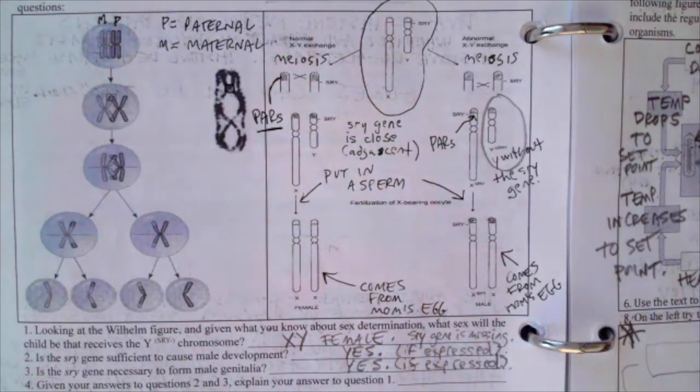Which one? Ari? Sorry, could you repeat the question? Okay. Let's see. So crossing over is supposed to happen where again? Pars region. Yeah, and if a mistake happens where those proteins grab too much chromosome, what's going to get moved more frequently? Genes close to the correct location or genes on the other side of things? Genes close to the correct location.